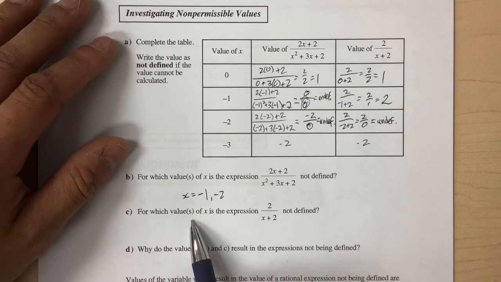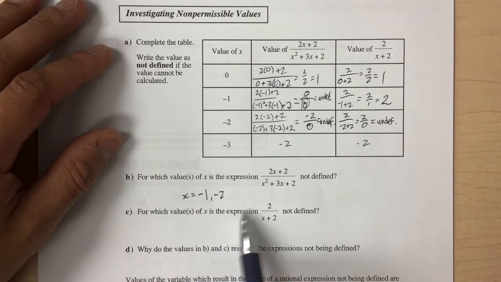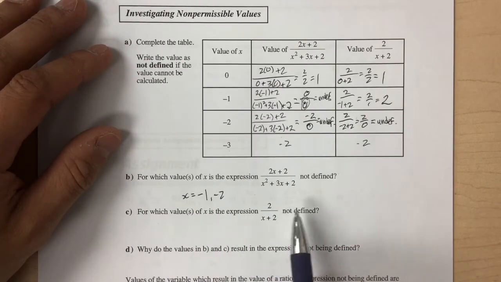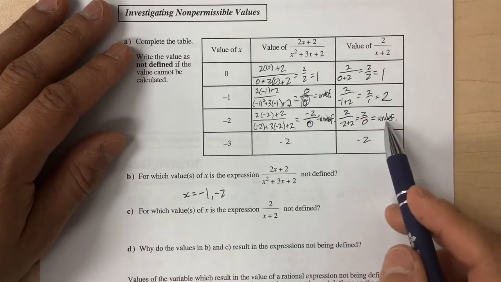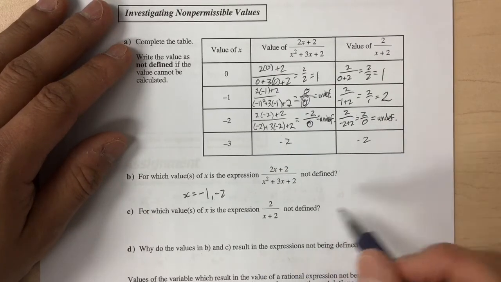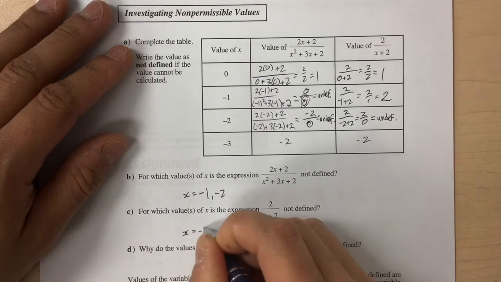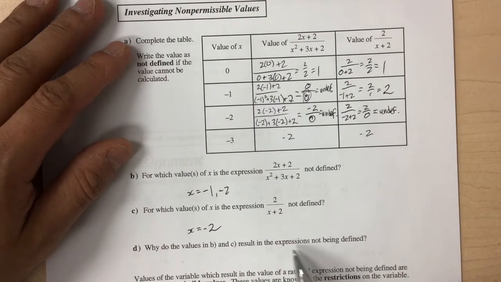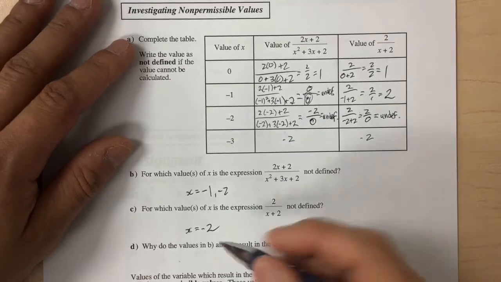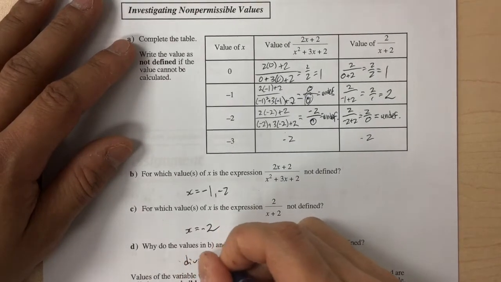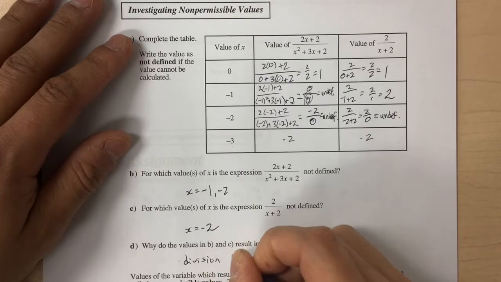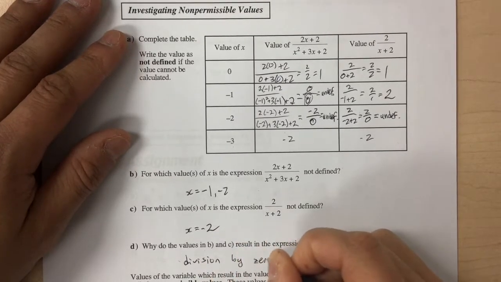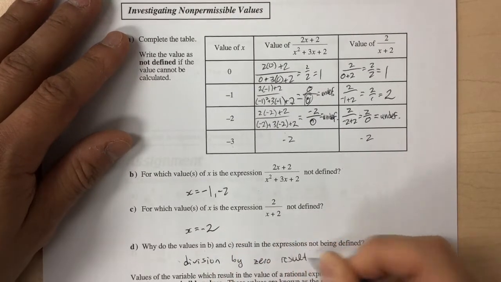For which value or values of x is the expression 2 divided by x plus 2 not defined? This one was just negative 2. So why do the values in b and c result in the expressions not being defined? Division by 0 results in undefined.